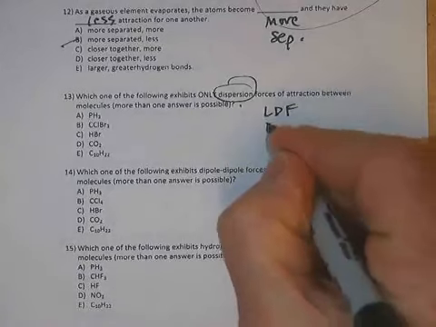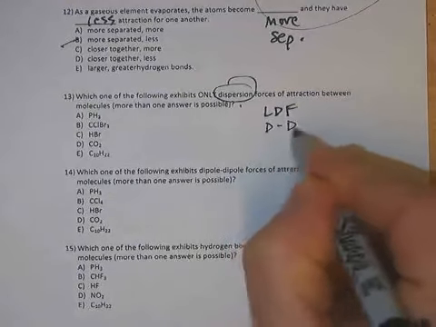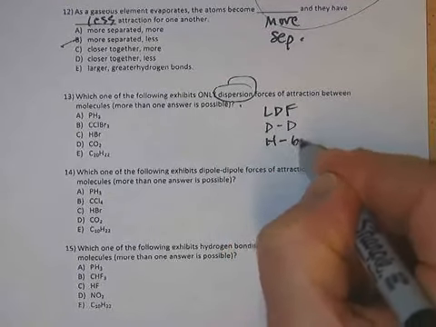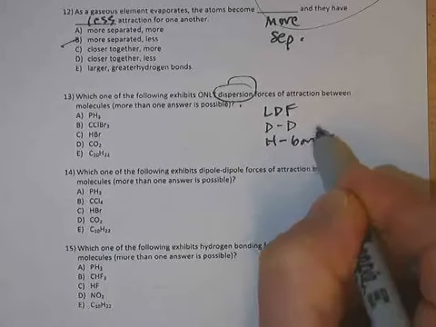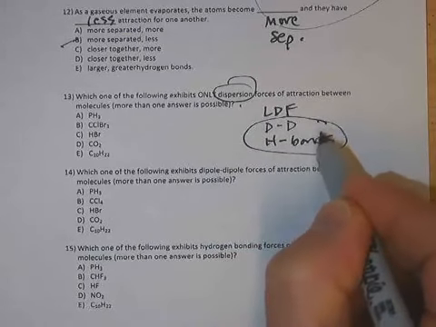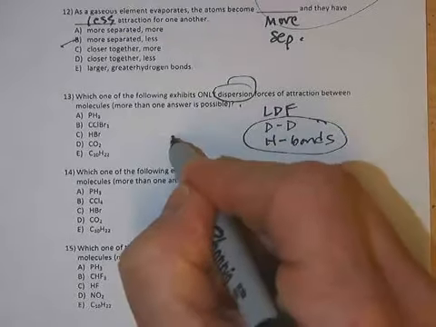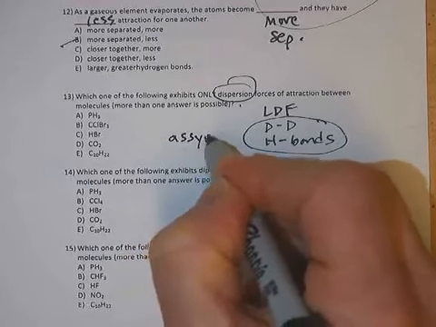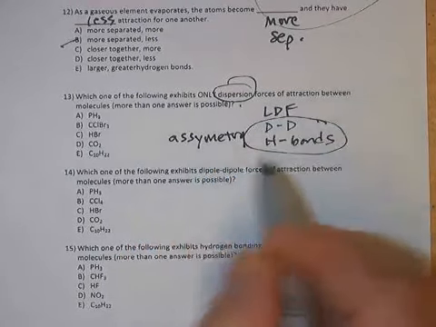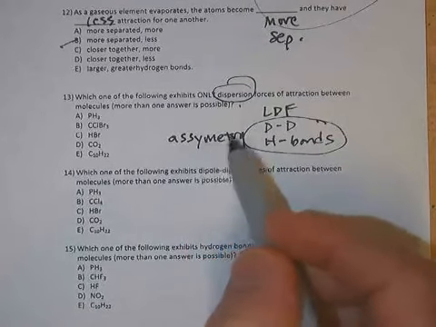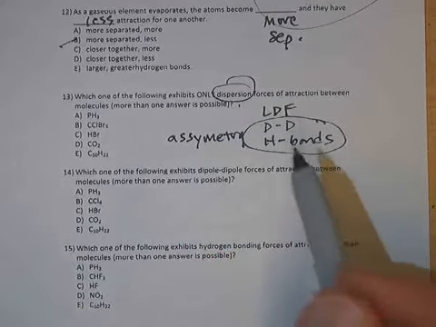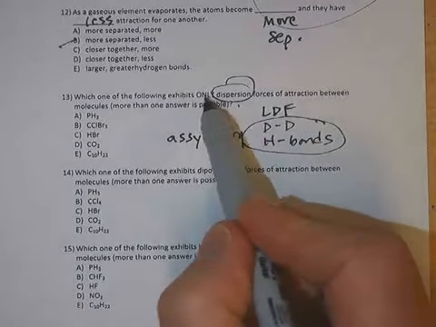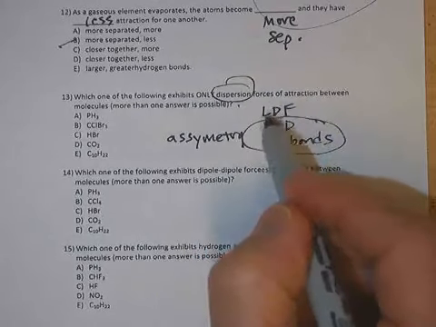Which one of the following exhibits only dispersion forces? So dispersion forces, remember, happen between everything, but which ones have only dispersion forces? Well, remember, there's 3 kinds of intermolecular forces: London dispersion forces, dipole-dipole forces, and a special case of dipole-dipole forces called hydrogen bonds.